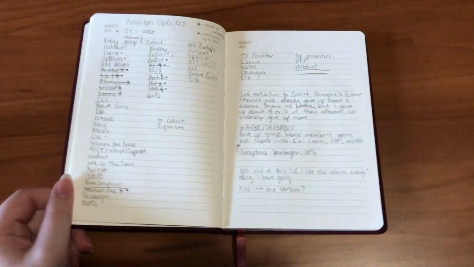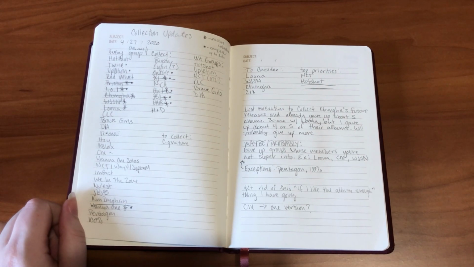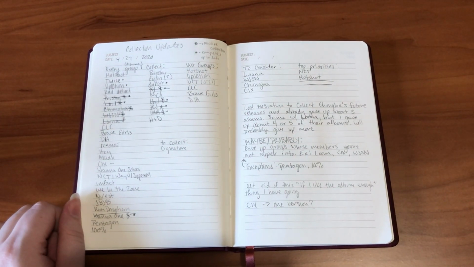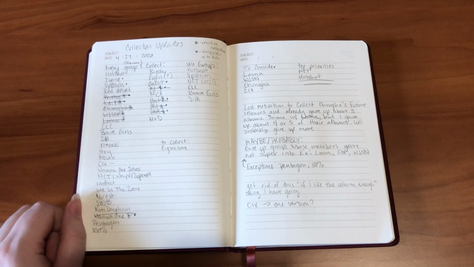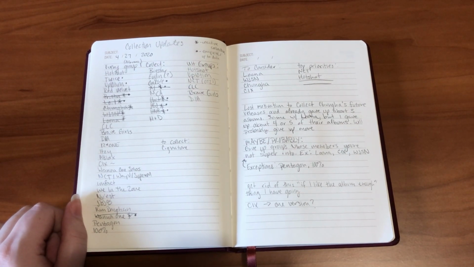I'll show you a little bit. This is the main page I will be showing you today. These are where all the updates to my collection are. So whenever I make updates to my collection, I write out every single group I collect for, and I kind of look at it that way.